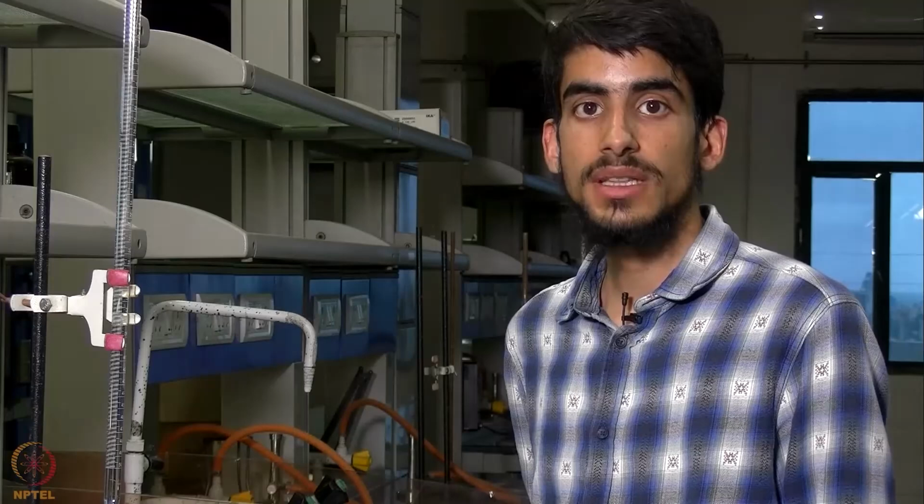So now that we are done with our experiment, we can see that from the first part of the experiment, we can calculate the partition coefficient of the distribution of iodine between CCl4 layer and aqueous layer. And from the second experiment, we can find the equilibrium constant for the reaction. Since the titration of aqueous layer will give us the total value of I2, which is present in the form of either I3 minus or I2.